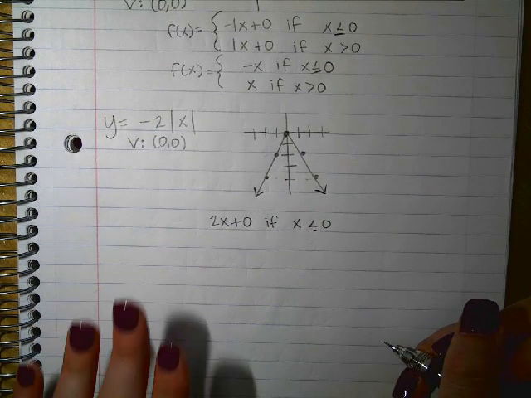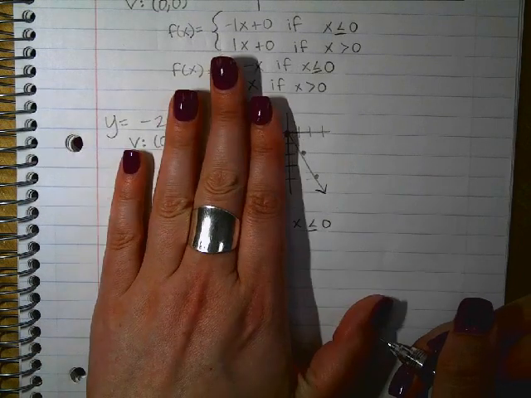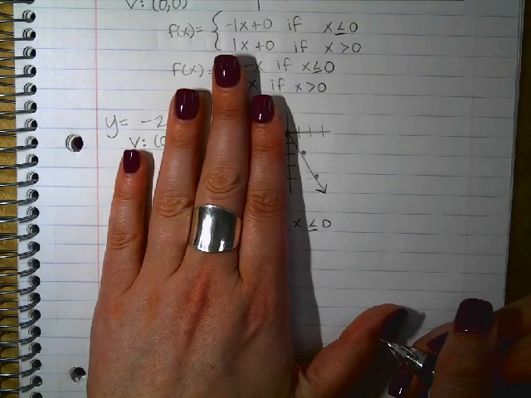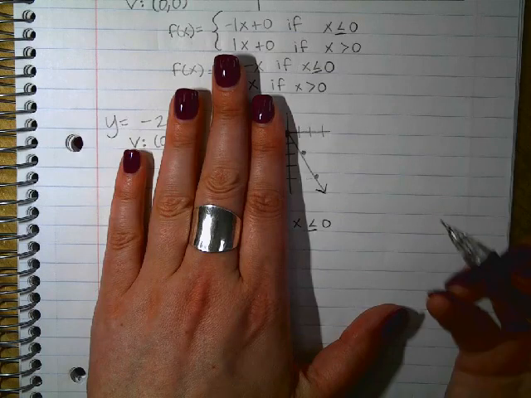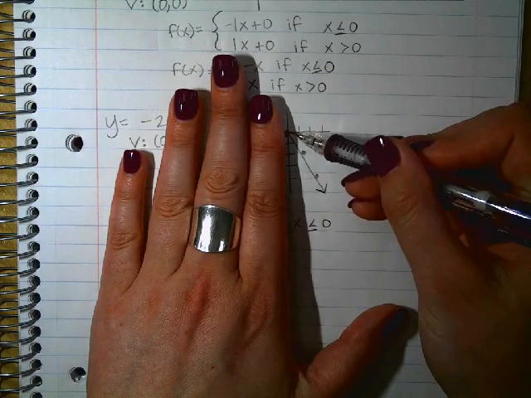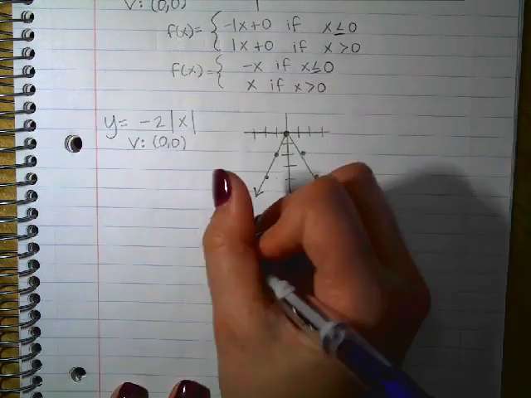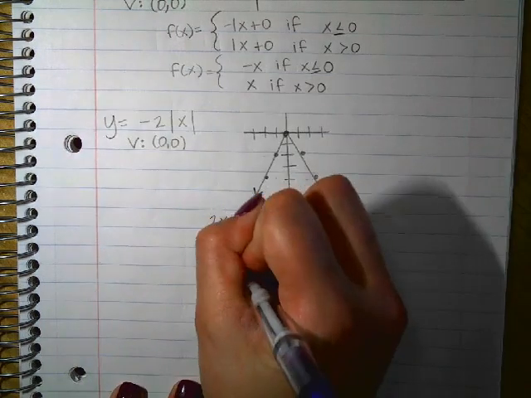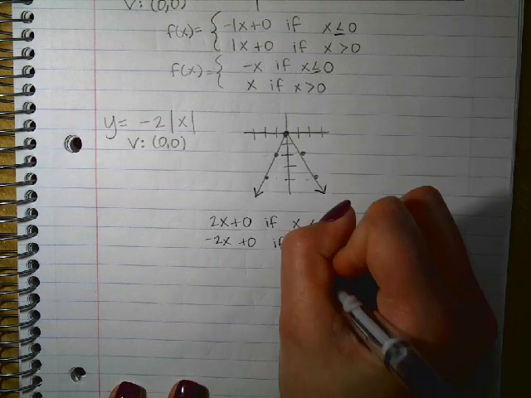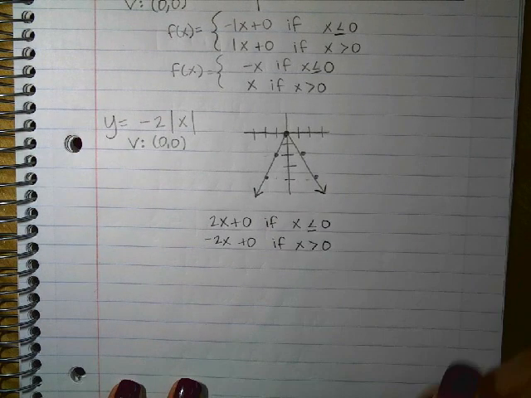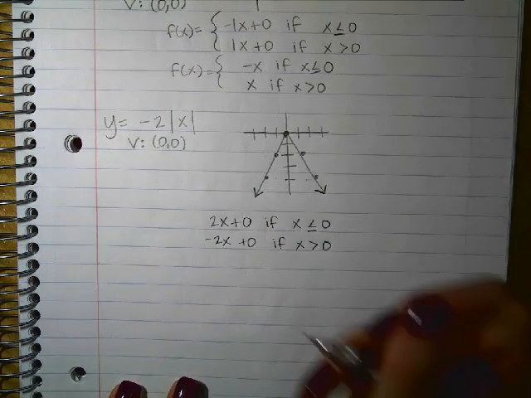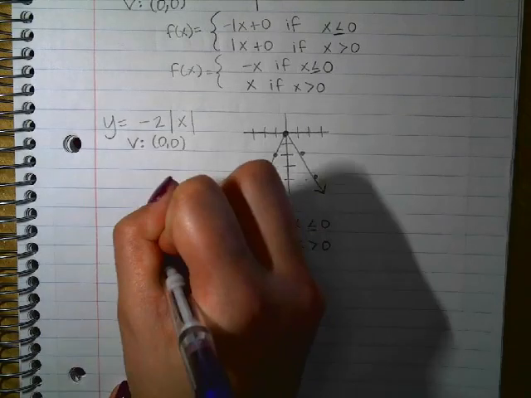Okay. And then if we cover that up and look at the right side, what's our y-intercept? 0. And then what's our slope on this side? Yeah, so negative 2. So negative 2x plus 0 if x is greater than 0, because that's the right side. And then that's our piecewise function.